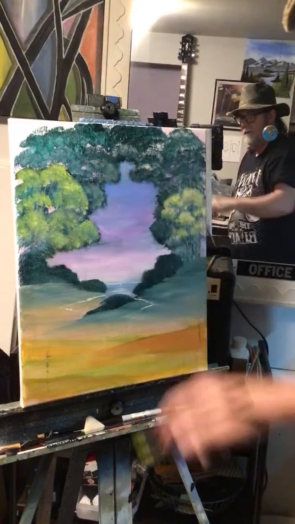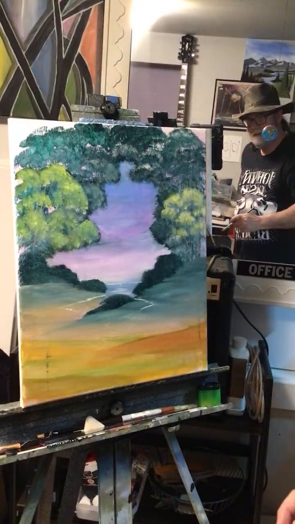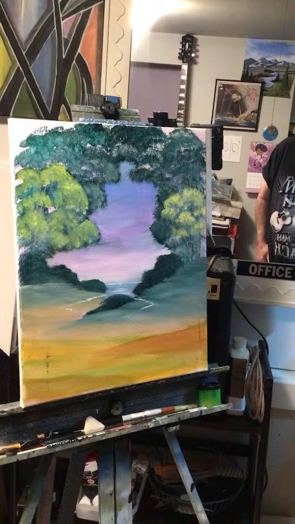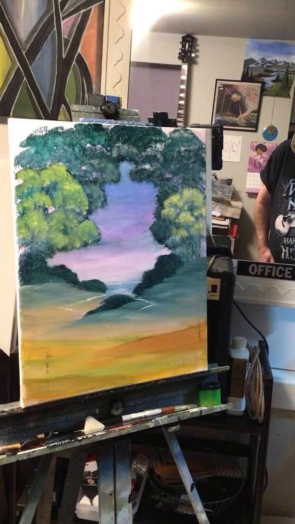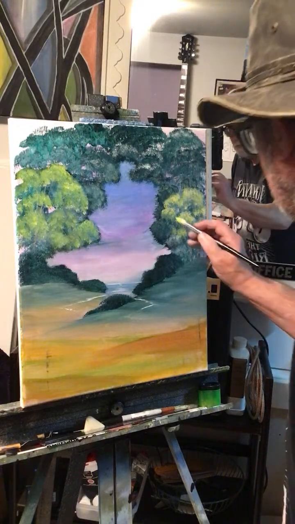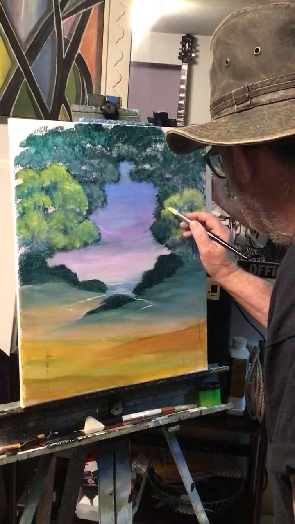Now you see why I don't do these trees. They take some time. I mean, that's why I do, that's why you always see me doing the evergreen trees because they're easier.